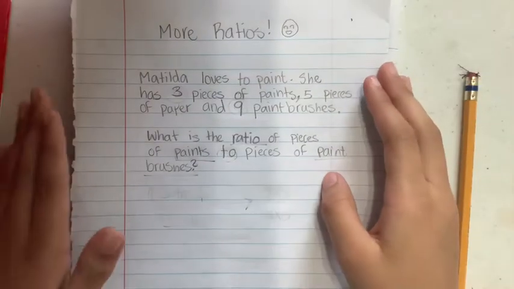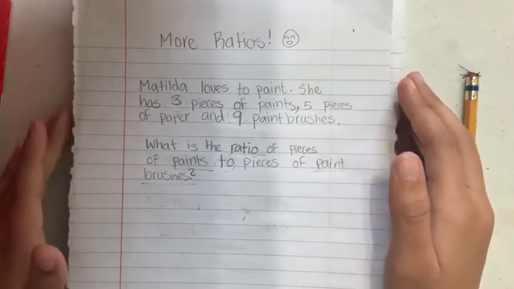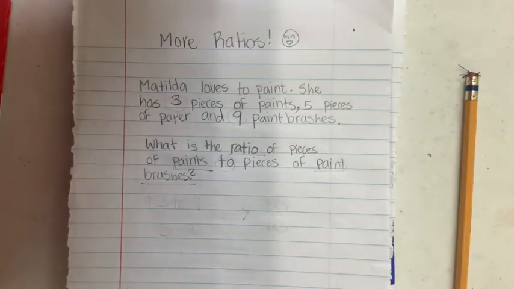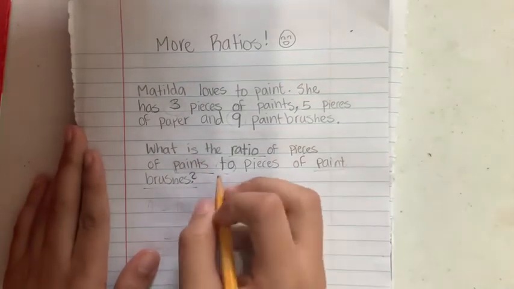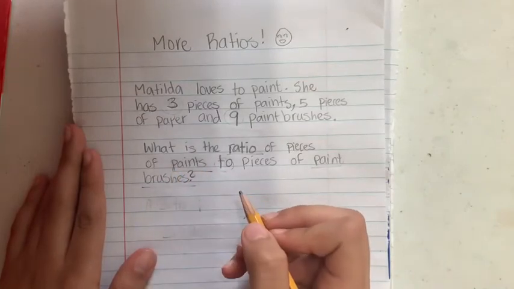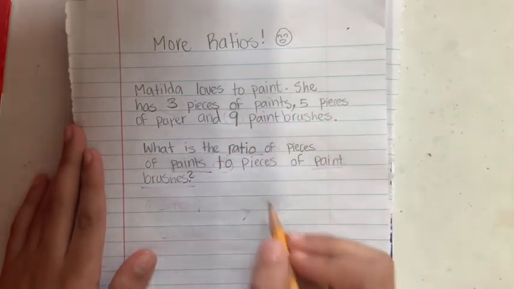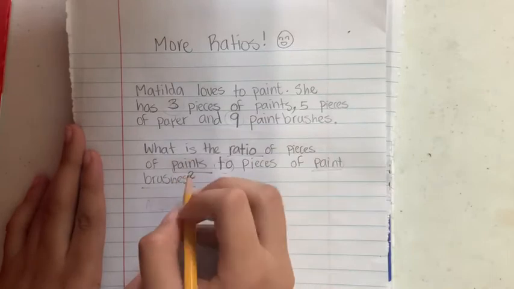Let's start reading the first word problem here. Matilda loves to paint. She has 3 pieces of paint, 5 pieces of paper, and 9 paintbrushes. What is the ratio of pieces of paints to pieces of paintbrushes? So let's get this in order. And let's first underline our important words so we can collect and gather information from this word problem.